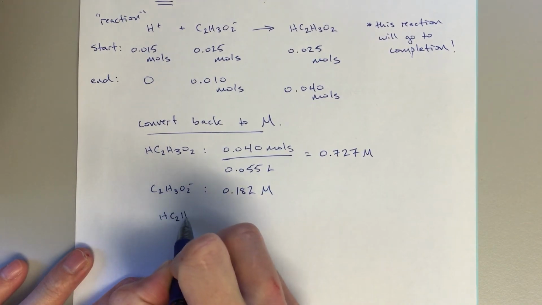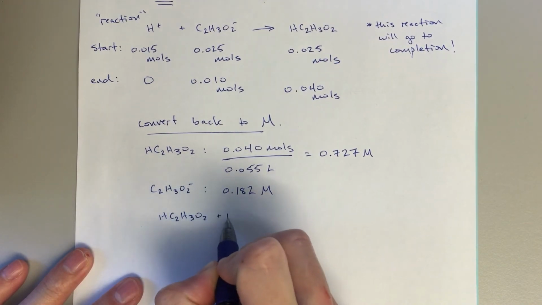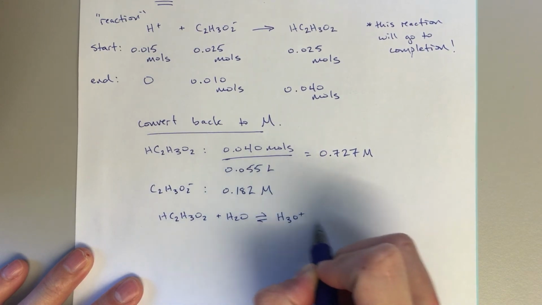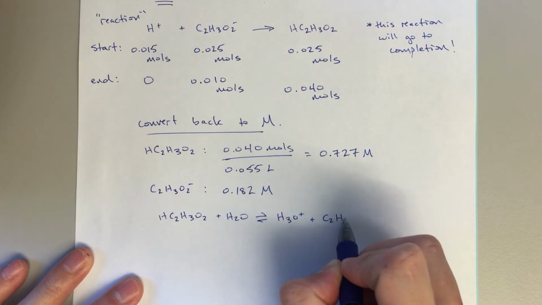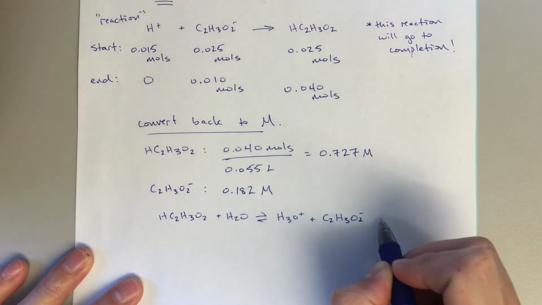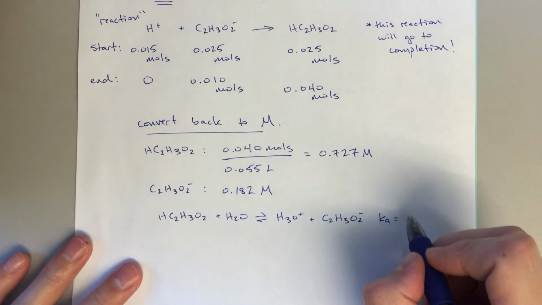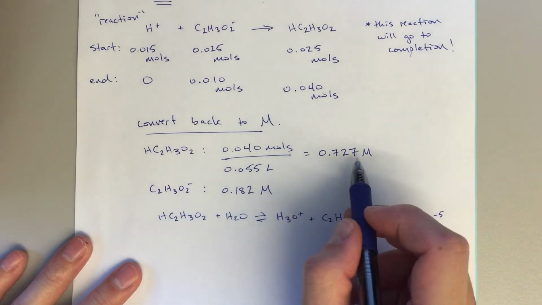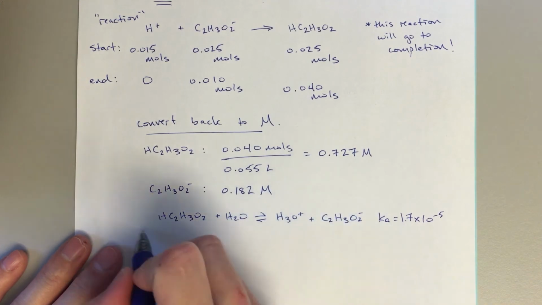So HC2H3O2 plus water gives me H3O plus and my acetate anion. And I've got the Ka for that, which was given earlier. It's 1.7 times 10 to the minus fifth. My initial concentrations, these are going to be my new initial concentrations, right?